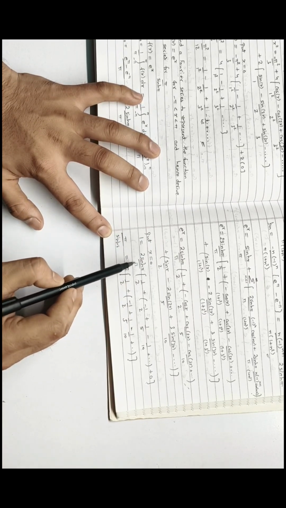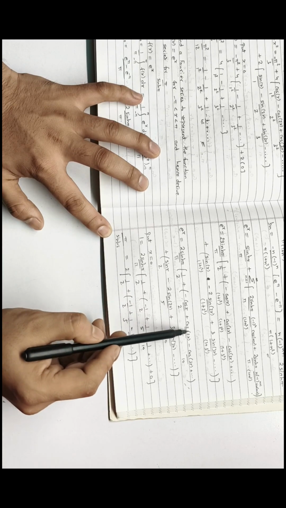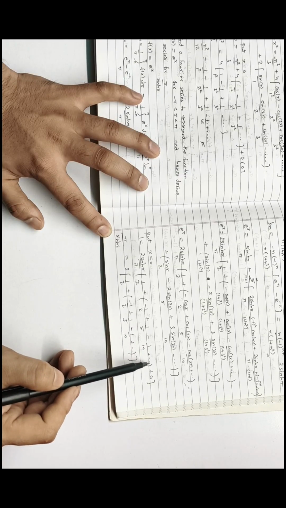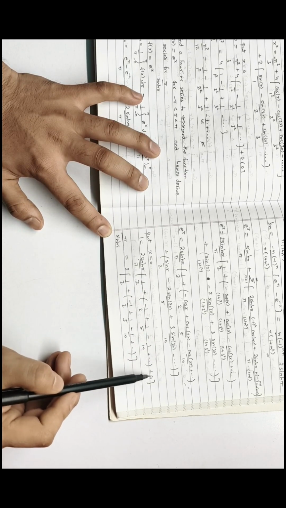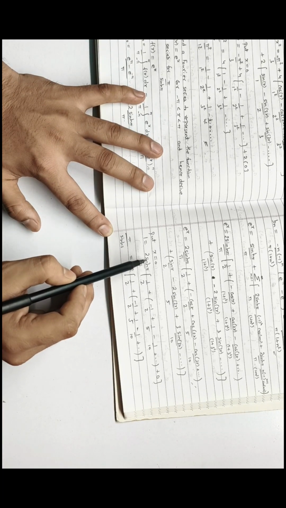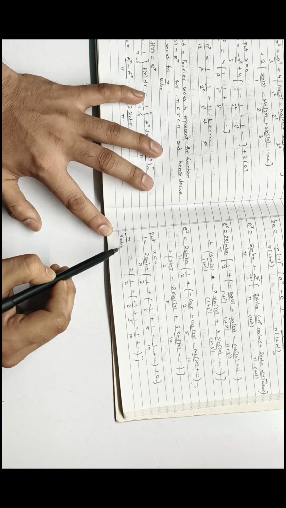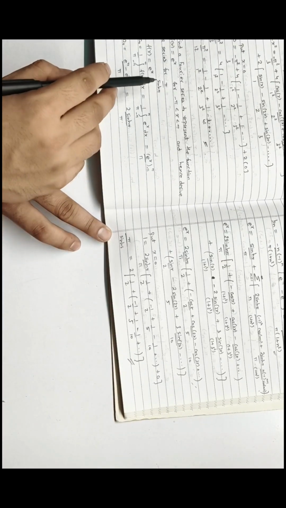So 2 sine hyperbolic pi upon pi bracket 1 by 2 plus cos 0 terms: minus 1 by 2 plus 1 by 5 minus 1 by 10 and so on up to infinity. Plus every sine term will give me 0. So multiplying pi here and 2 sine hyperbolic pi here, I get pi upon sine hyperbolic pi equals 2 times this thing. So this is the series formula for pi upon sine hyperbolic pi.